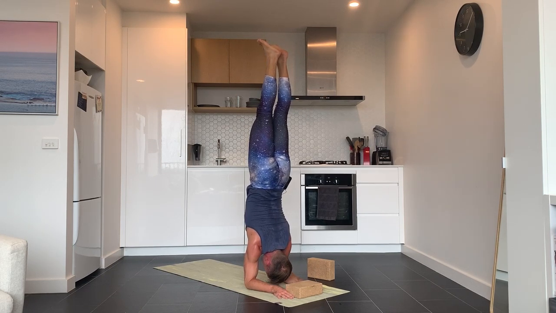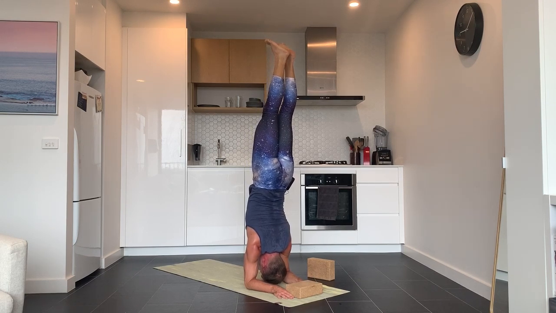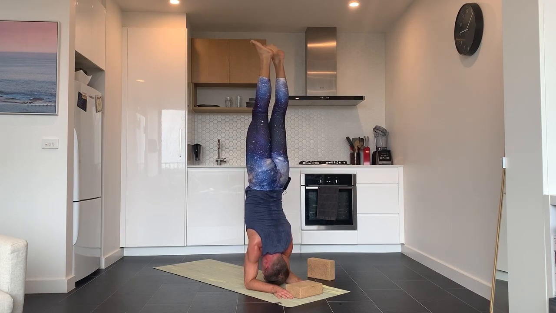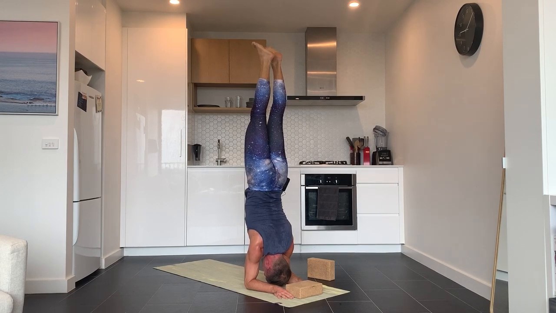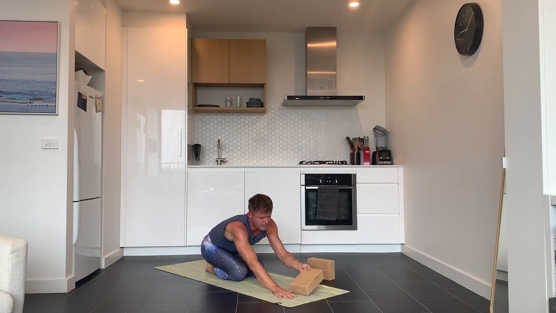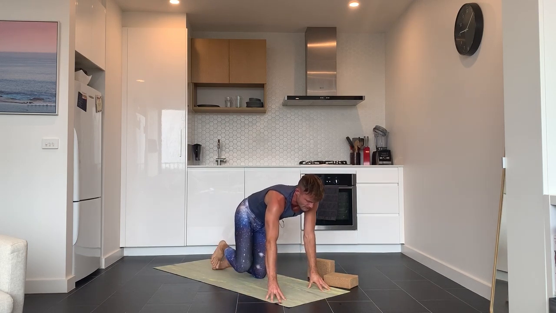4, can you keep your breath steady? 3, breathe. 2, good. 1 last breath in. Good. And then the feet come down. Good. Step your right foot forward.